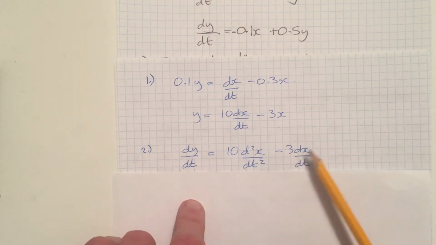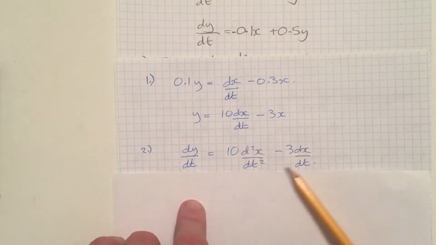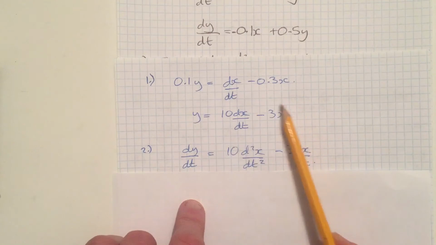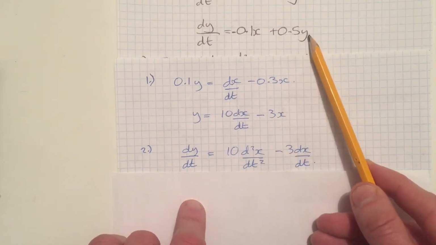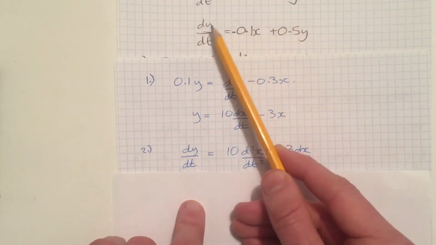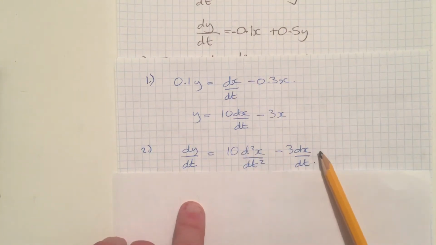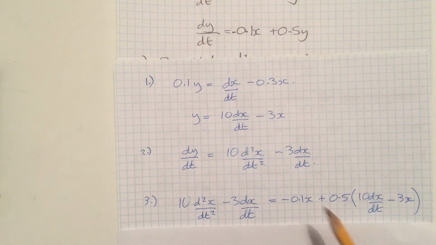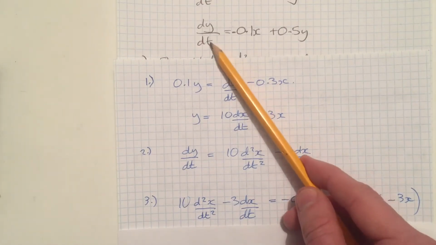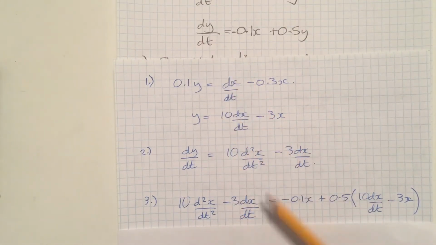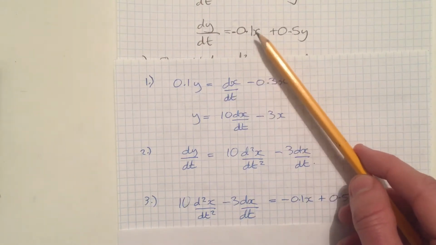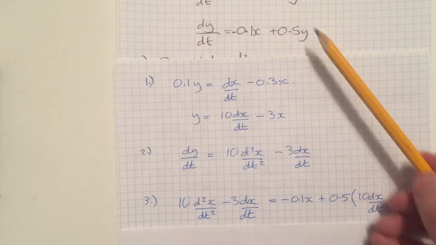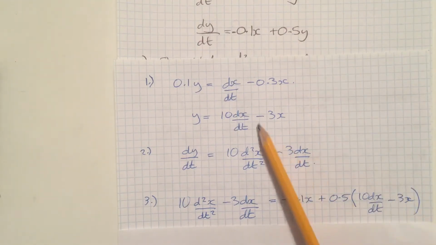I can now substitute all of this in here and substitute all of this in here, so that this equation now will only have x's and t's in it. So if I do that, you can see this is here, equals minus 0.1x, that's fine, plus 0.5y, so plus 0.5 times this.